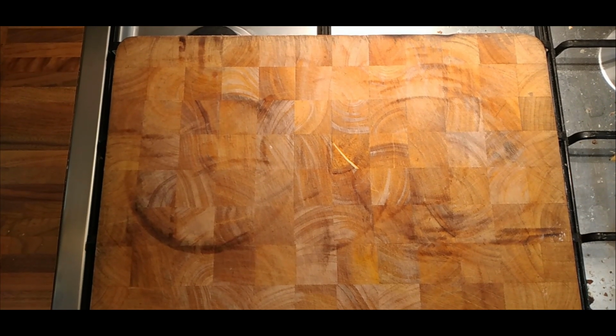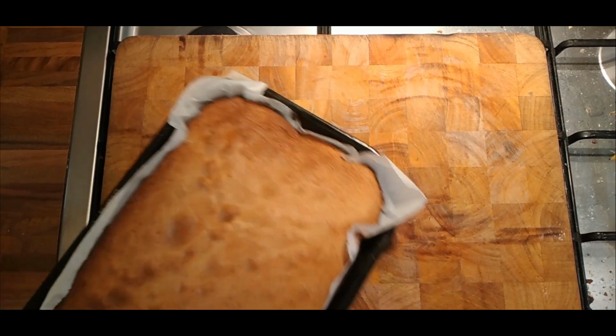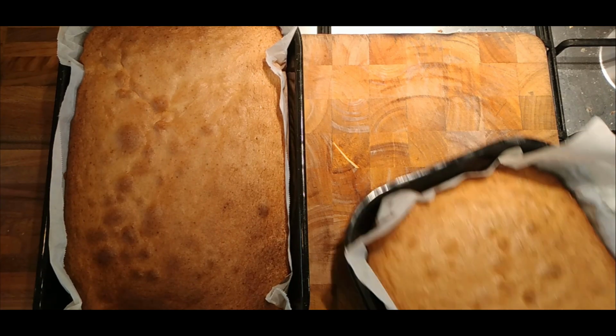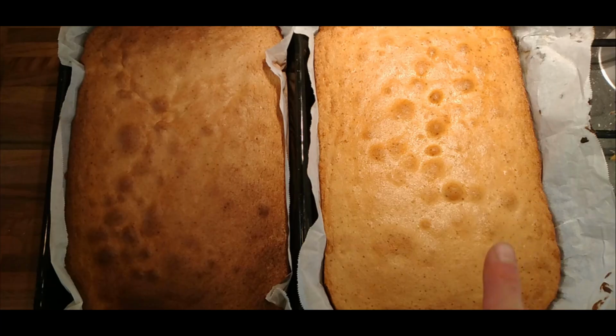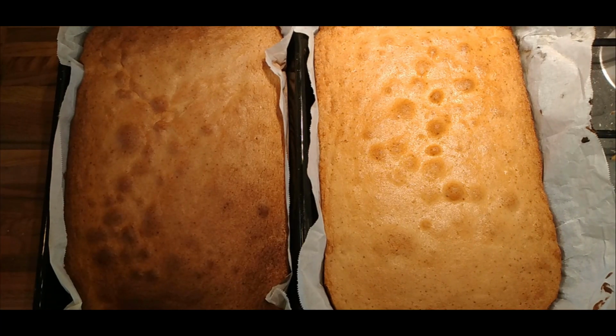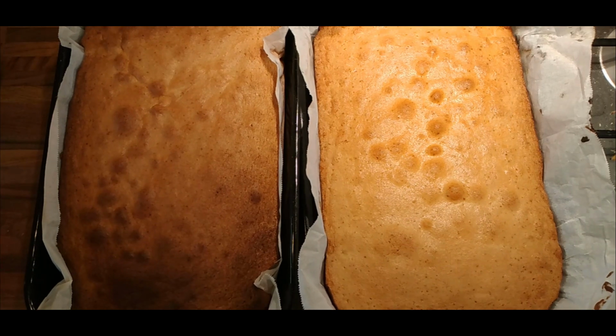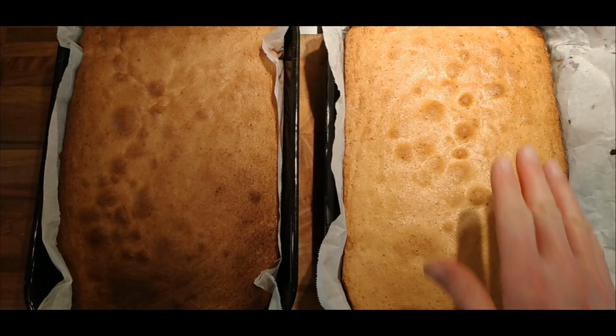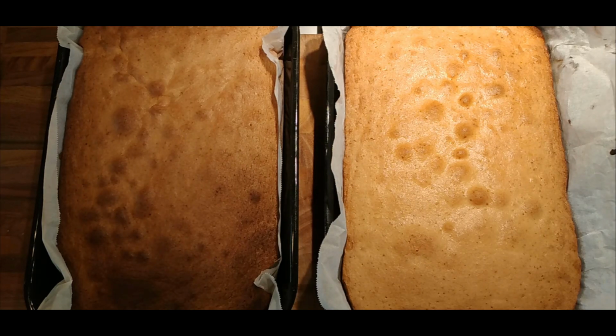Oh, that one's done. So that was the six eggs. And that one's just done as well, and that was the 12 ounces of eggs. So they look about the same, don't they? We'll let them cool and then we'll cut into them and see if there's much difference. That seems like there's more in that. I don't know why.